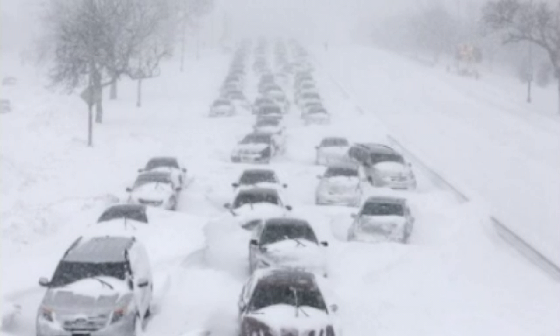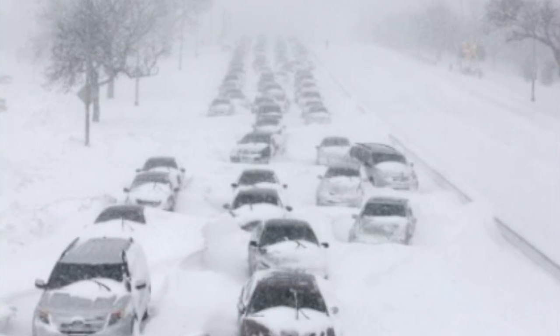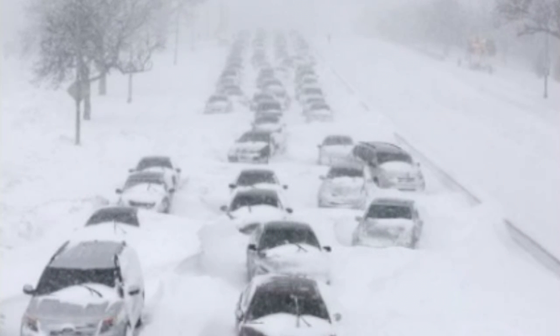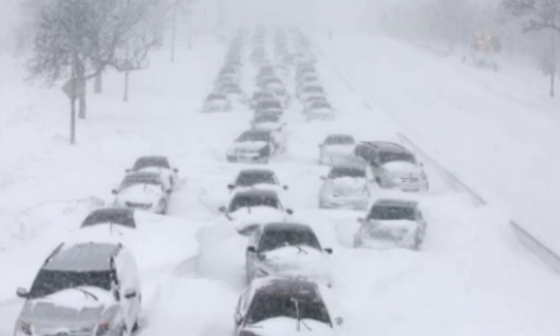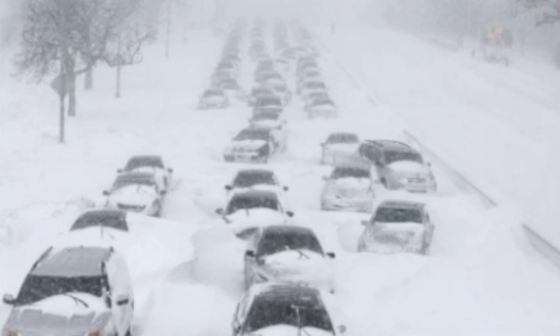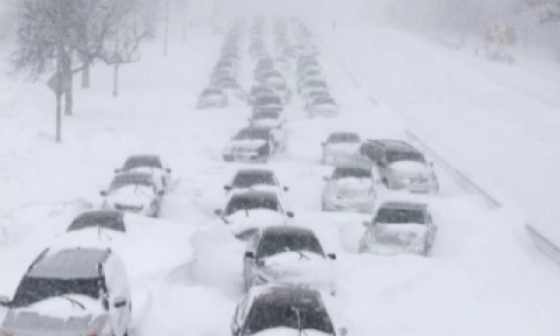Another storm, this time involving snow, happened in the winter of 1967 in Chicago and its suburbs. Snow totals topped 2 feet, and winds exceeded 50 miles per hour. Sadly, the storm left 76 dead, 26 in just Chicago.